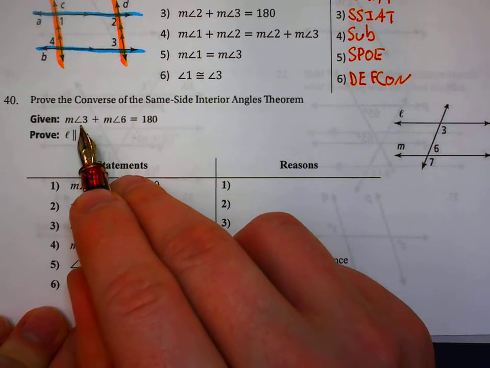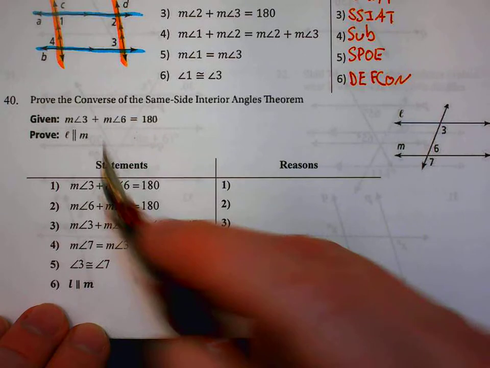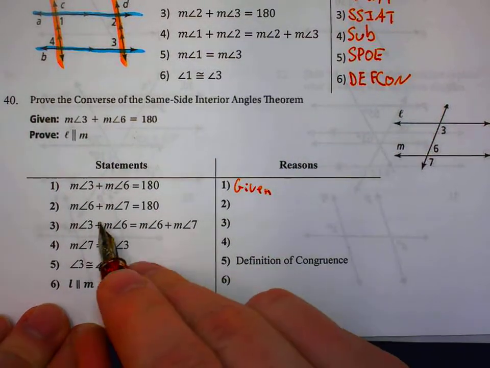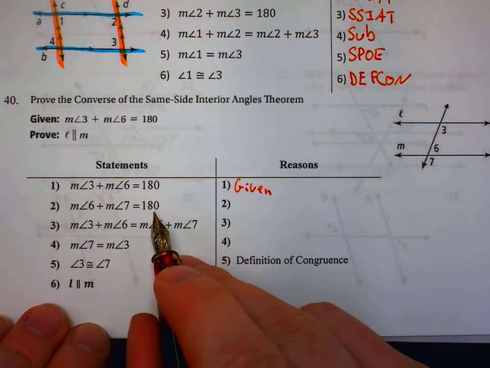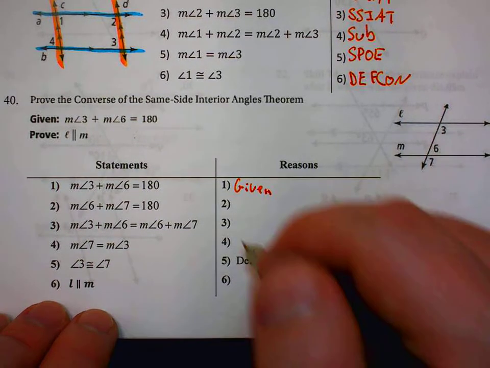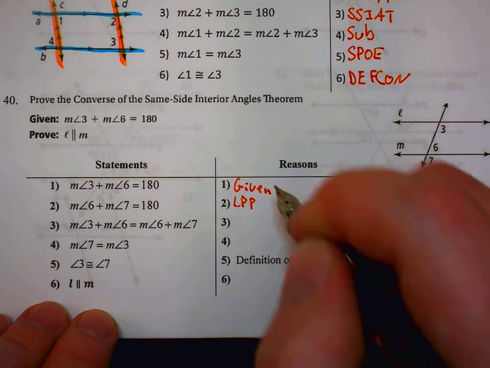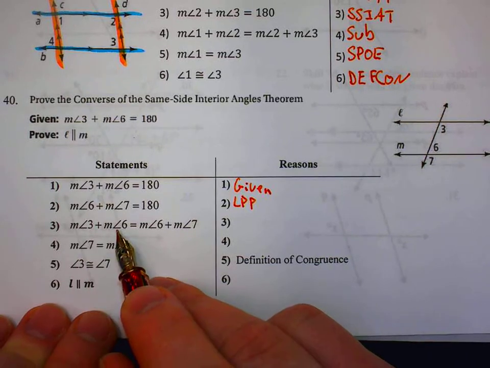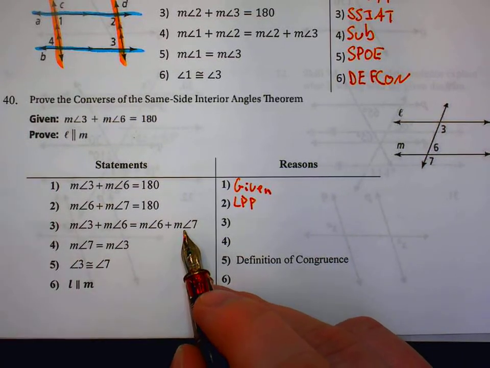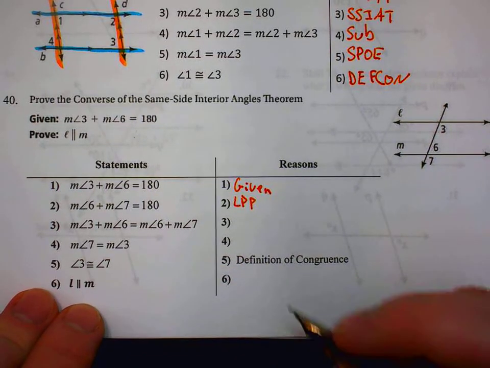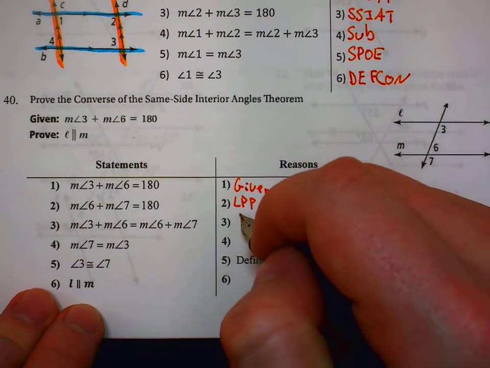Given measure of angle 3 plus measure of angle 6 equals 180. Our next statement, 6 plus 7 is 180. Looking at my picture, 6 and 7 make a linear pair. Linear pair postulate. 3 plus 6 equals 6 plus 7. We've seen this a few times. Because these are both equal to the same thing, they have to be equal to each other. That was substitution or transitive.